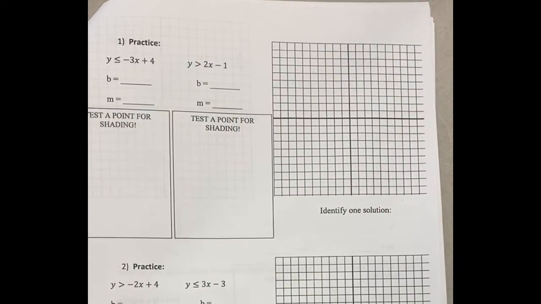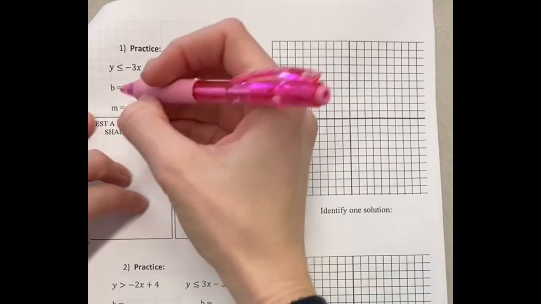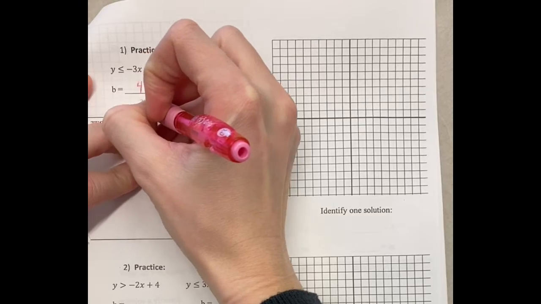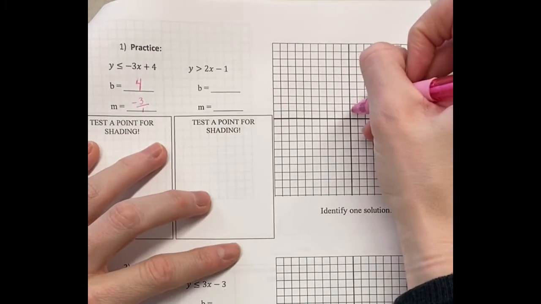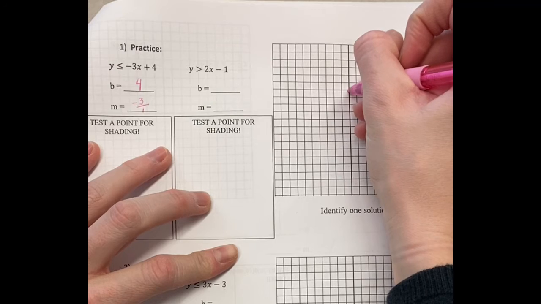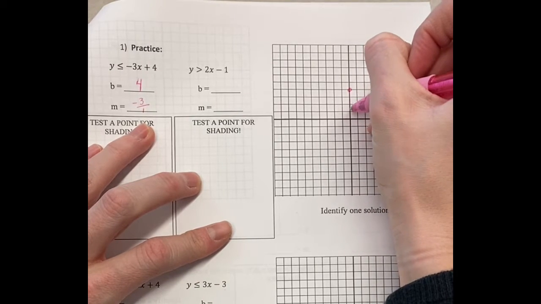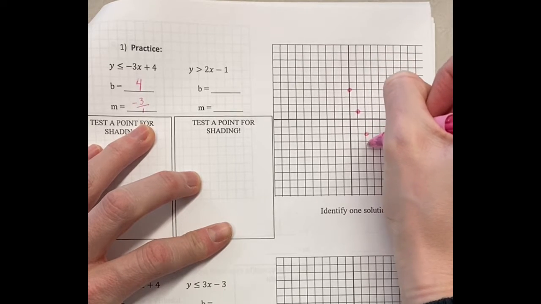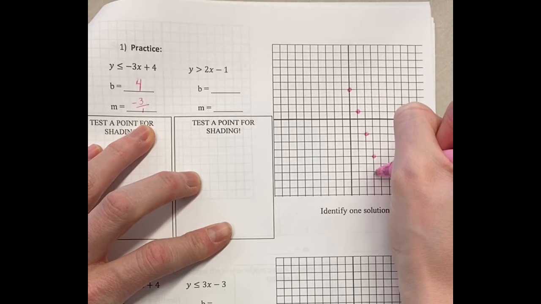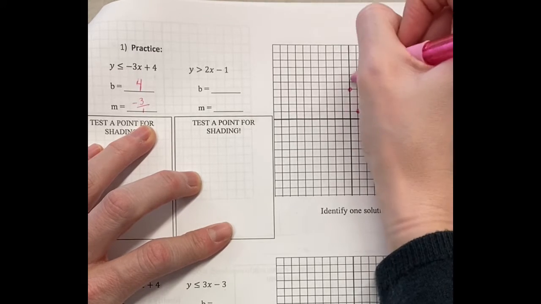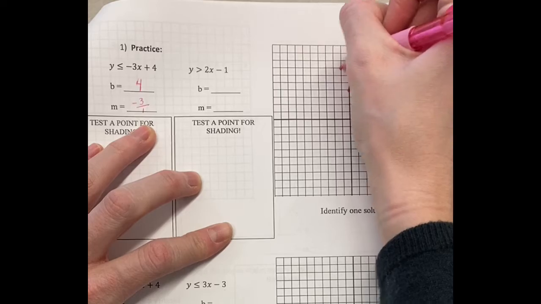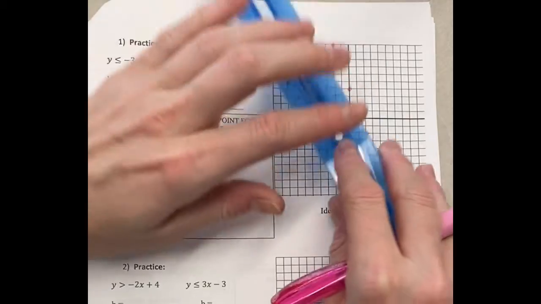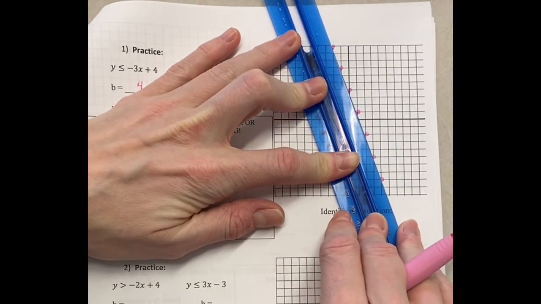All right, so let's do practice example number 1 together. So my y-intercept is 4, and my slope is negative 3 over 1. So we're going to plot a 4 for my y-intercept, then I'm going to go down 3 and to the right 1, until you can't go any further. Then we're going to do the opposite. We'll go up 3 and to the left 1. And then it's a less than or equal to, so I'm going to draw a solid line through.